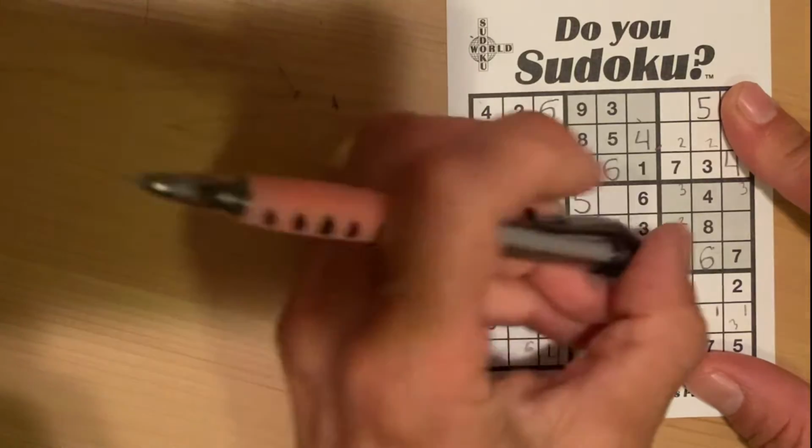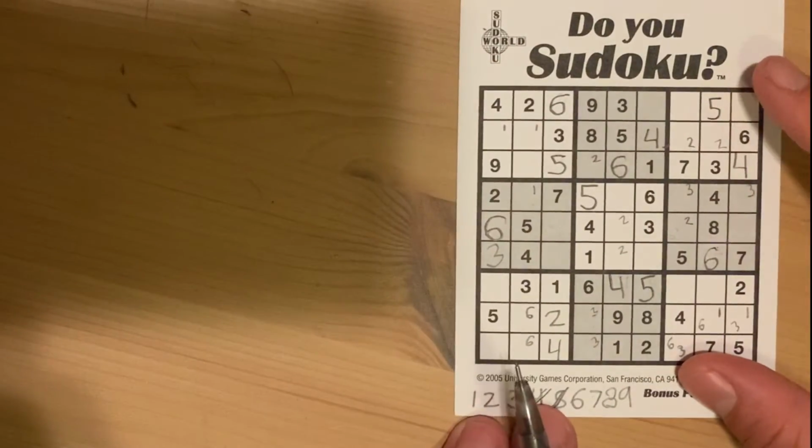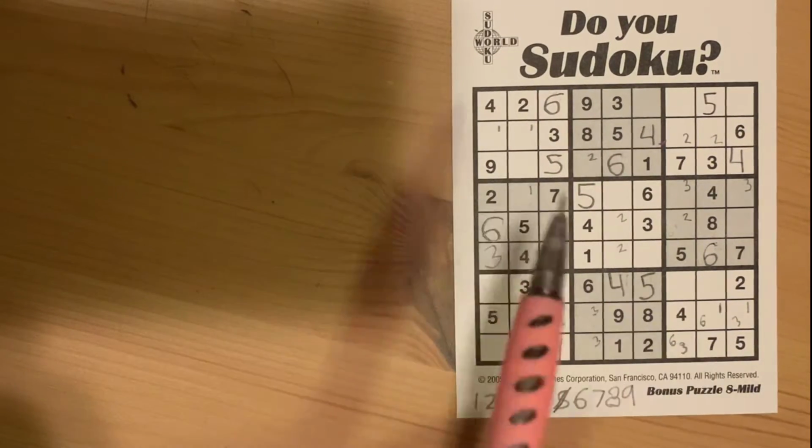And I'll erase this side note as the number 6 could have been here. That no longer is possible. Solving this block now with the new information.